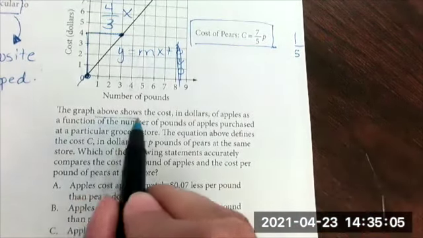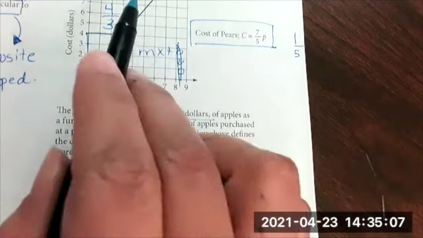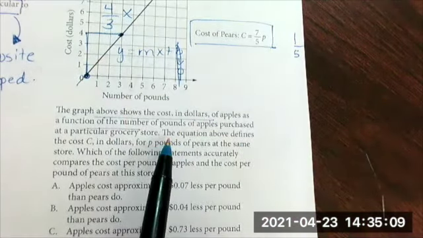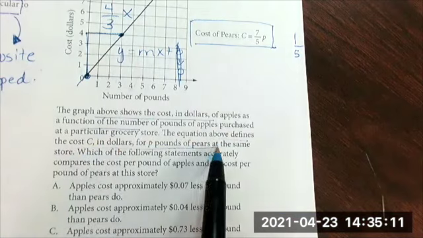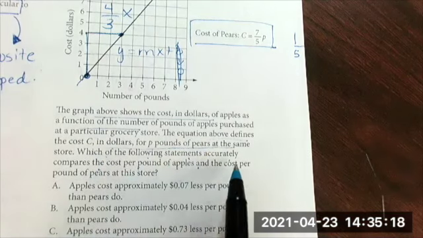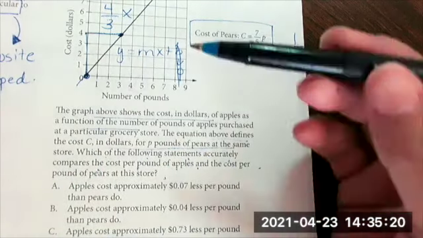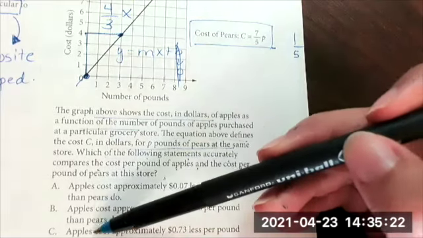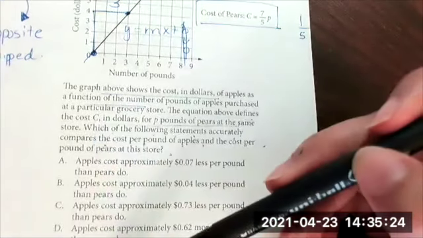It says the graph shows the cost of apples, which is what we have here. The equation is the cost for the pears. Which of the following statements accurately compares the cost of the apples and the cost of the pears? So apples, apples, apples, apples. All of them say apples.